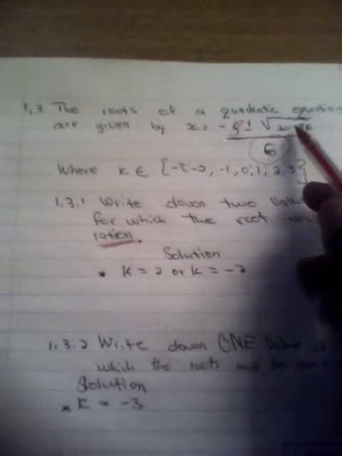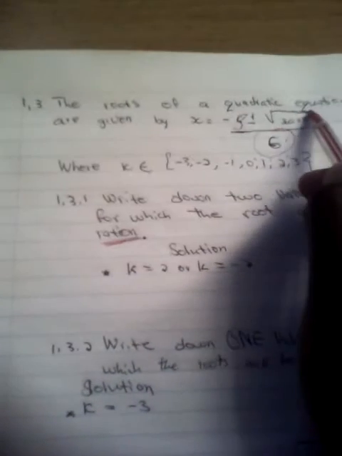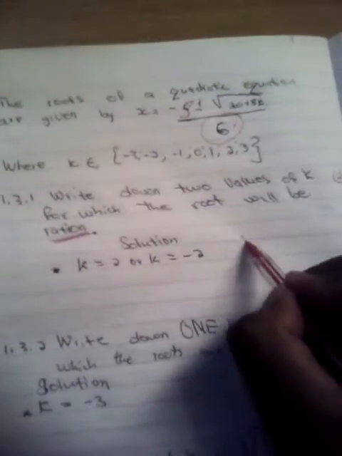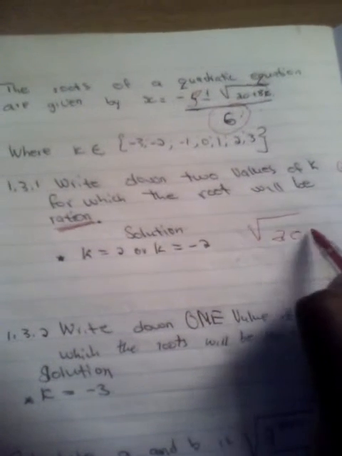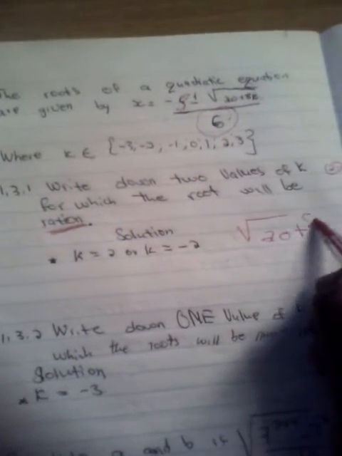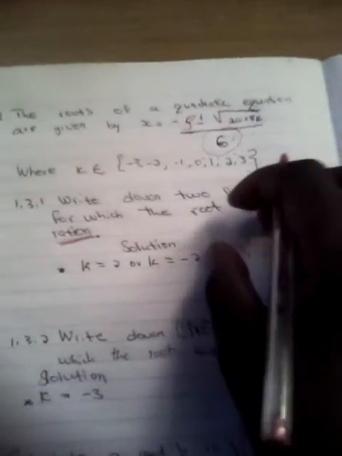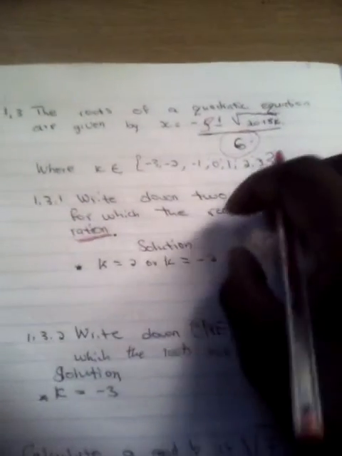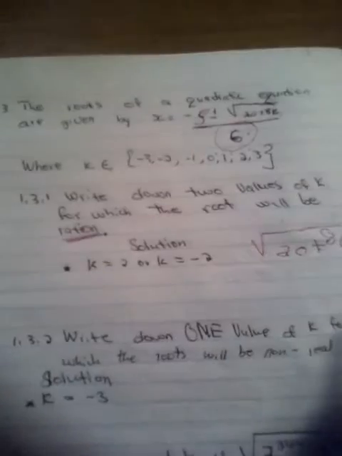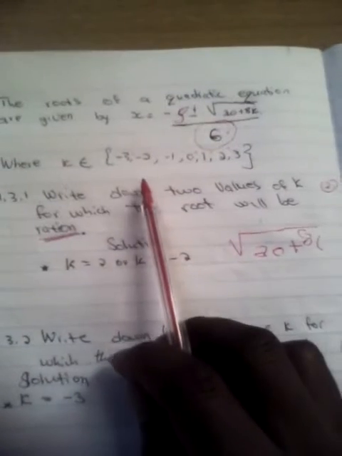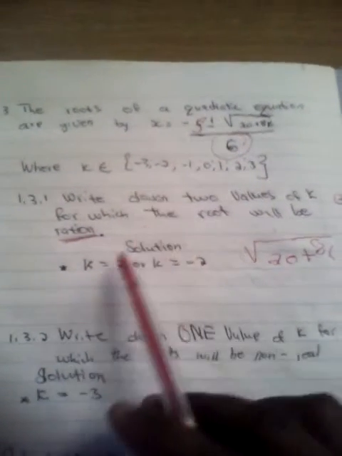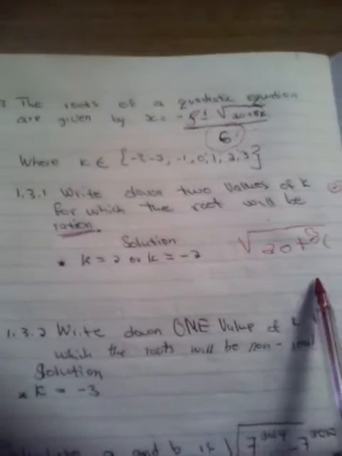You take that root, the square root of 20 plus 8k. When you take that root only, it's the discriminant. We call that a discriminant. So you substitute in place of k first. Substitute negative 3, but to be rational, any values I substitute.